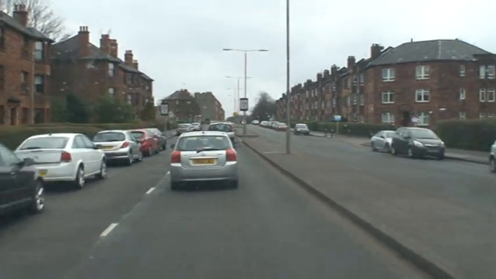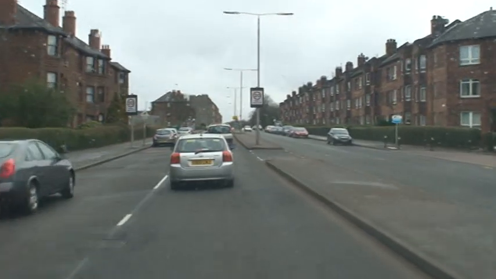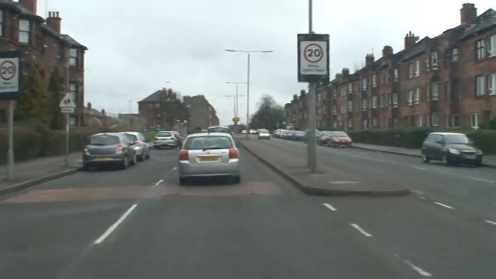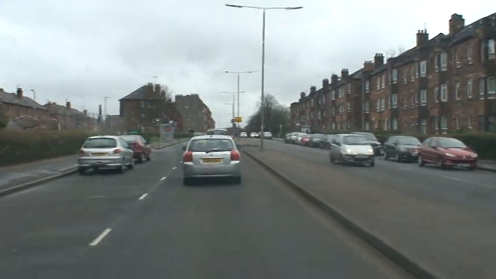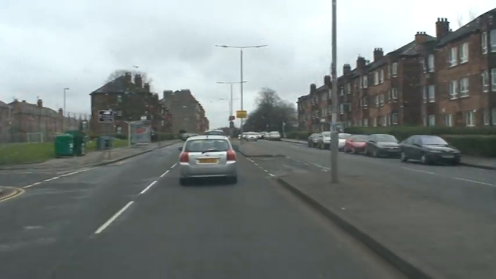Now we just continue along Paisley Road West, past Bellahouston Park, past Kinnan Park, Ibrox, and heading down towards Plantation and Paisley Road Toll.